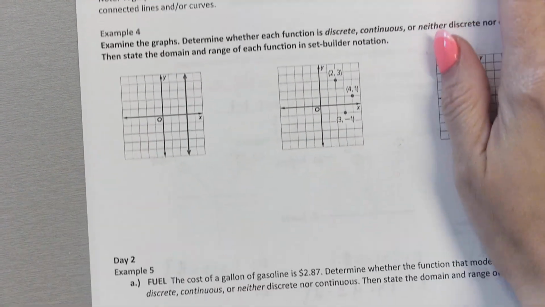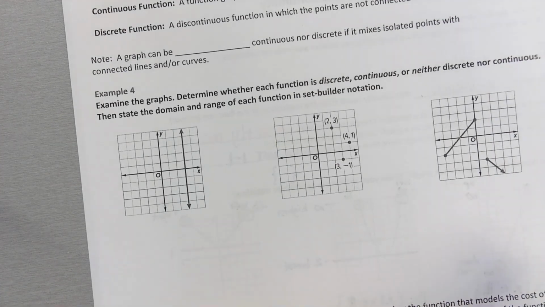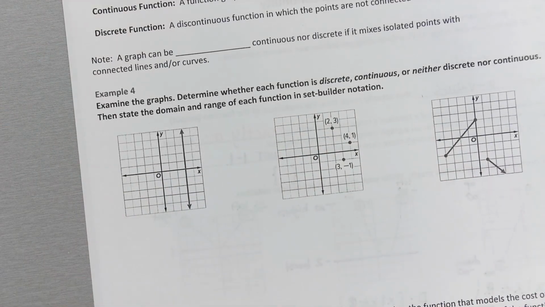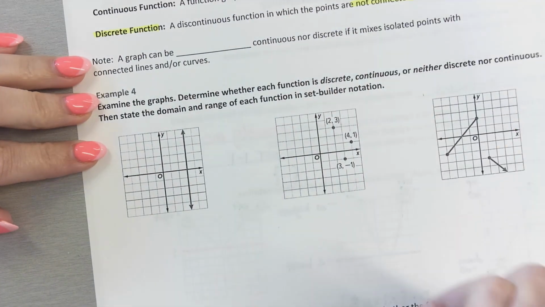And then the next thing we're going to learn about today are continuous functions. If it is a continuous function, it's a graph that has a line or a curve that's not broken. If it's discrete, the points are not connected.